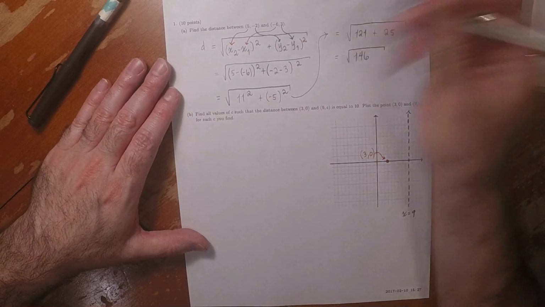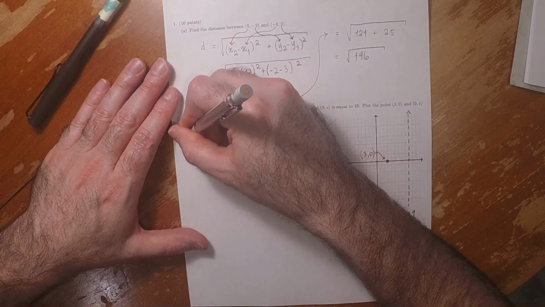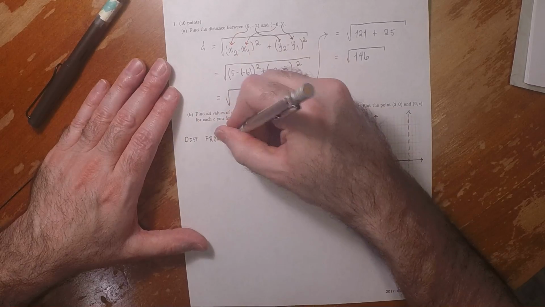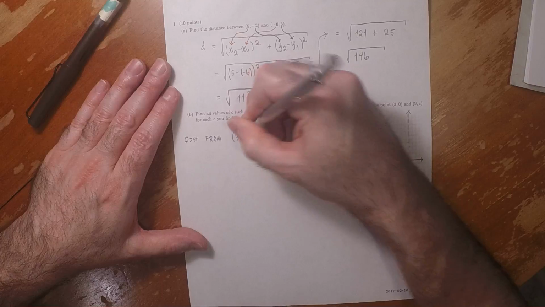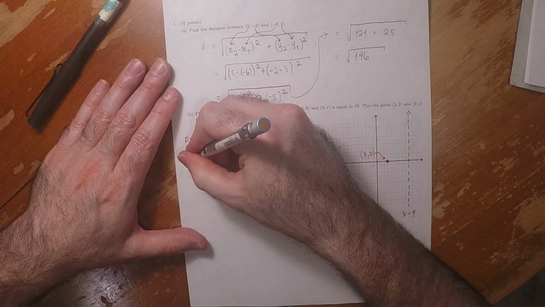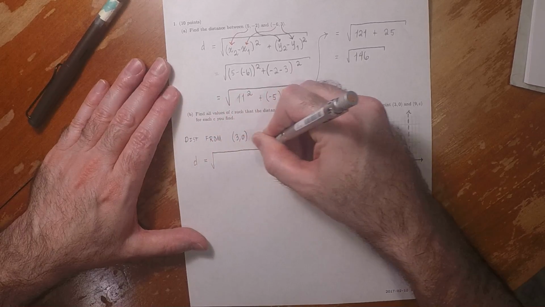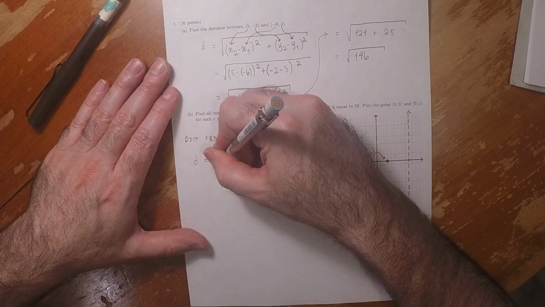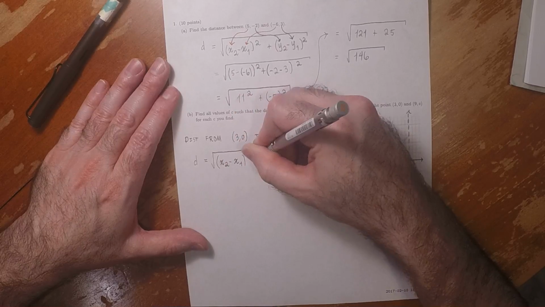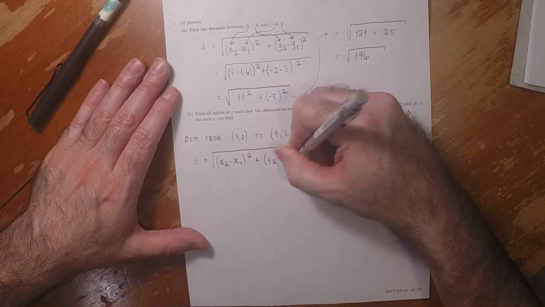Okay, so recall the distance formula. So we want to compute the distance from 3, 0 to 9, c, and the distance formula is the square root of the difference in the x's squared plus the difference in the y's squared.